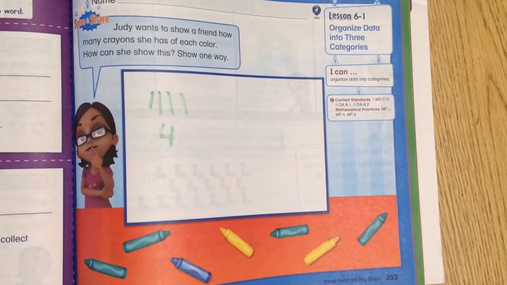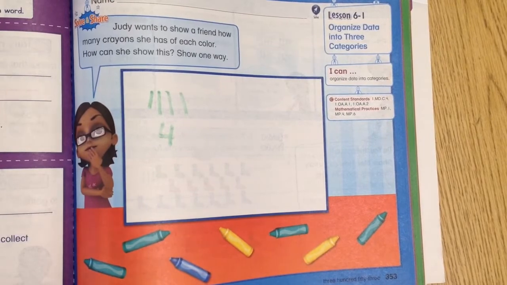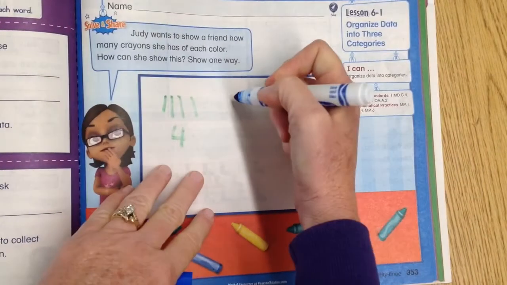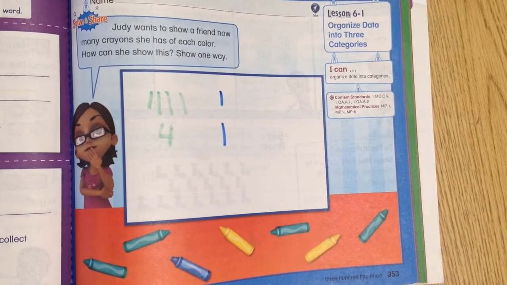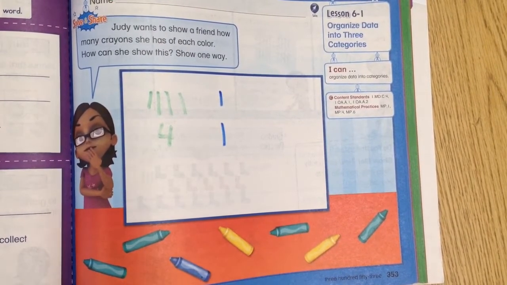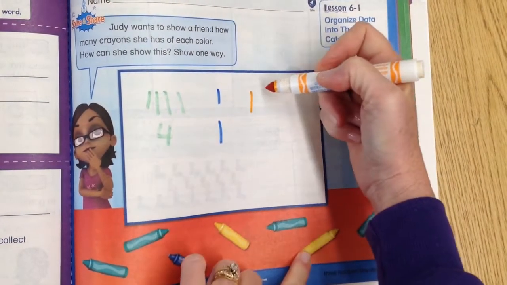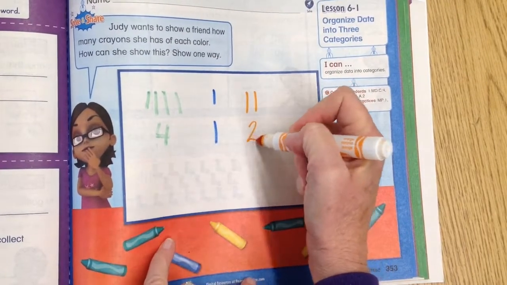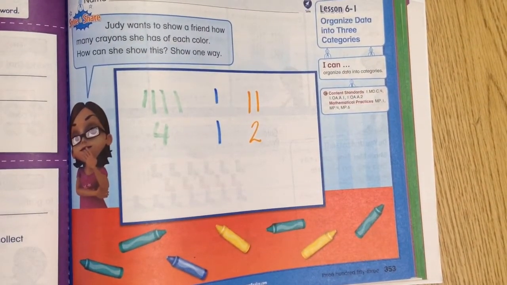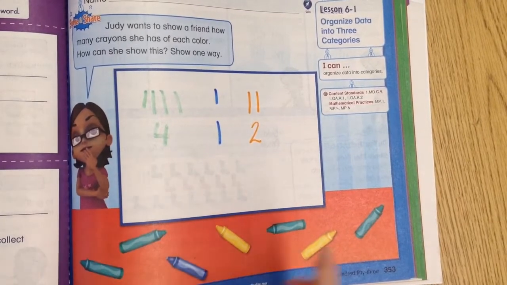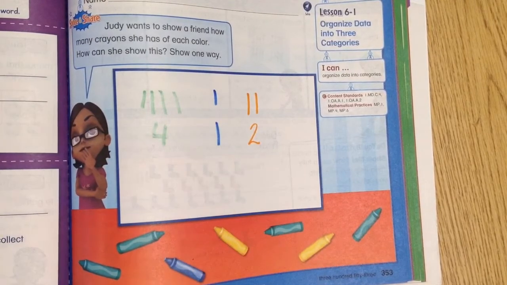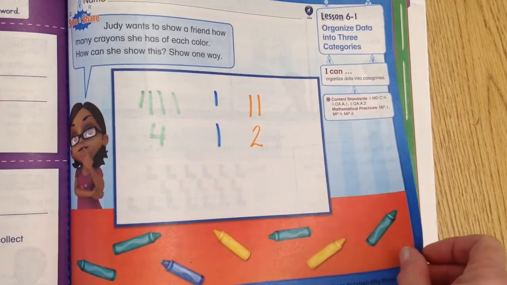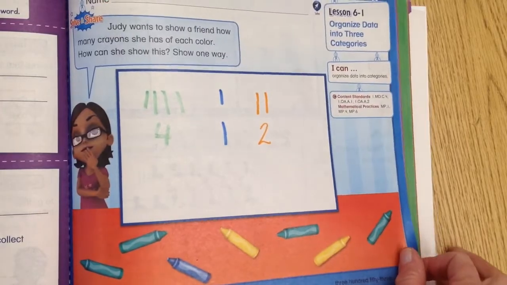Apparently my marker's dying. A blue, I have 1 blue, so I'll make a mark for the blue, and that's 1. And then I have 1, 2, I'll make a mark for this yellow and a mark for this yellow, and that's 2 of those. So that's one way that I can organize it. I could just put the 4 green in one group, the 1 blue in a group, and the 2 yellow in a group. There's lots of different ways, but that's just one way you can do it.